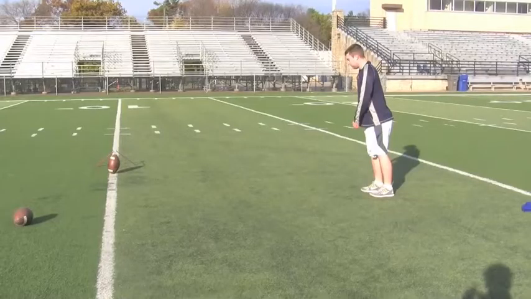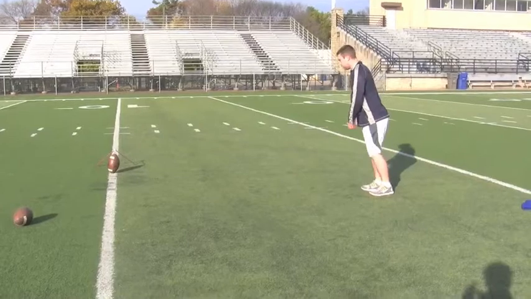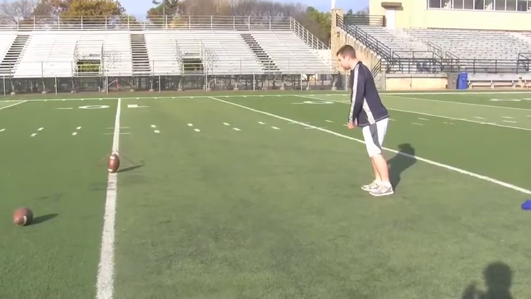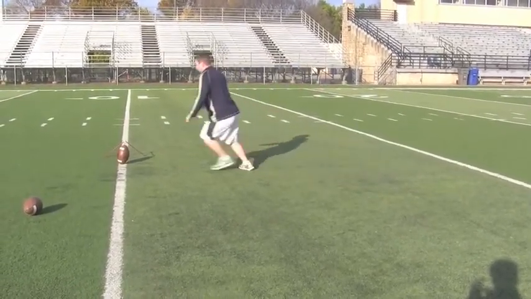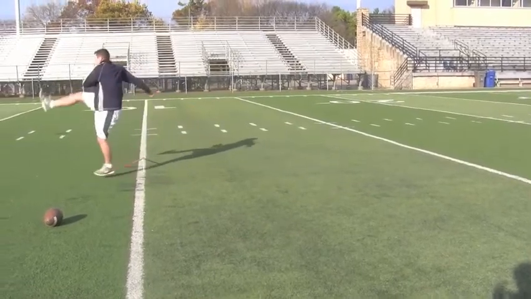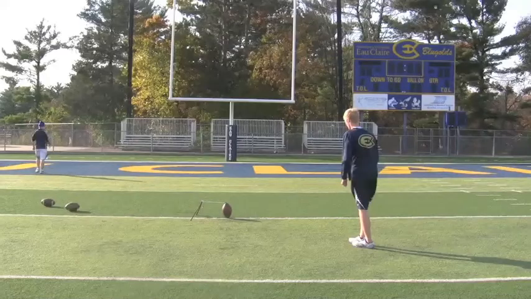In this example, Matt's plant foot is going to be placed too far behind the ball, not allowing for full leg extension, thus making him miss-hit the ball. In this example, Matt's plant foot is going to be placed too close to the ball and won't allow enough room for his kicking leg to hit the ball, thus making him hit too high on the ball, causing a low kick.